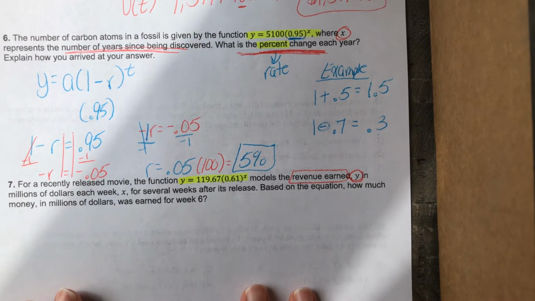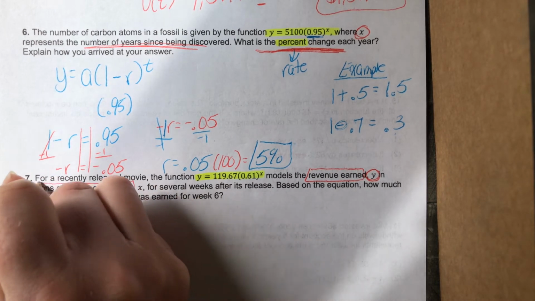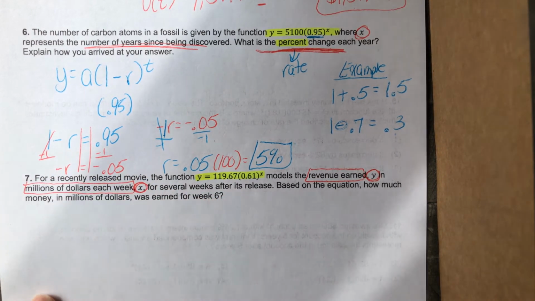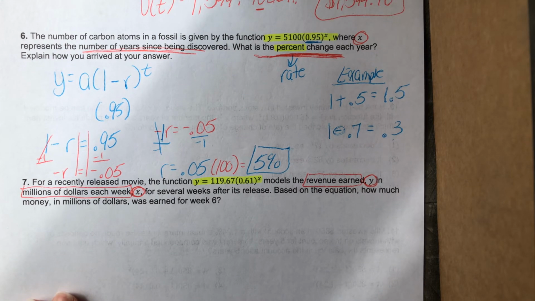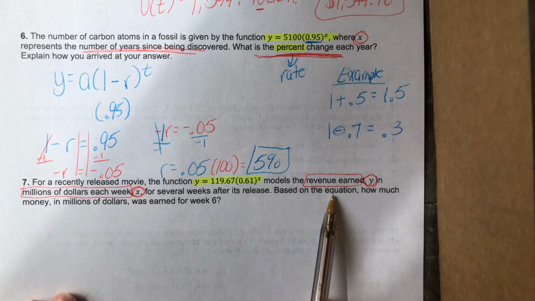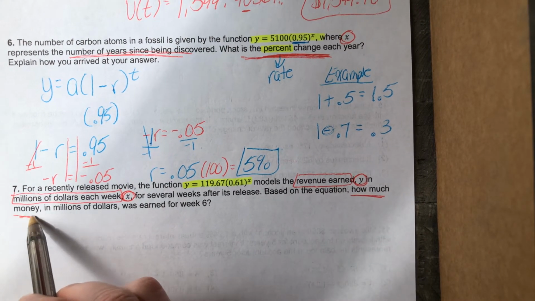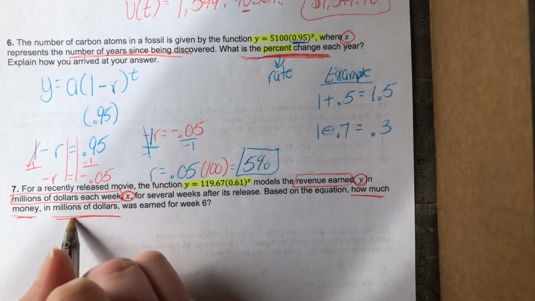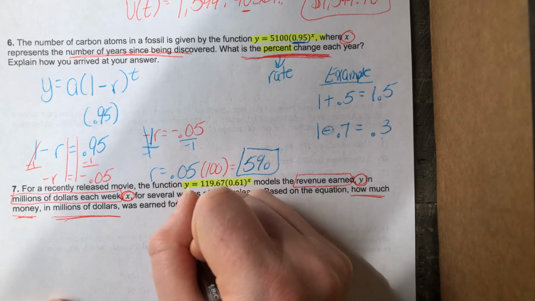And it's also telling me that the millions of dollars each week is x. All right. And then it says that this is going to go on for several weeks. Based on the equation, I want to know how much money in millions of dollars was earned after week 6.